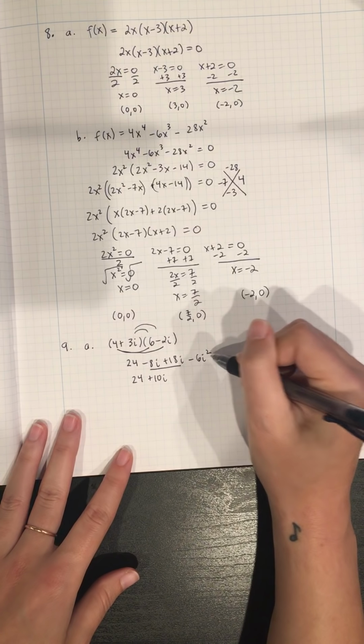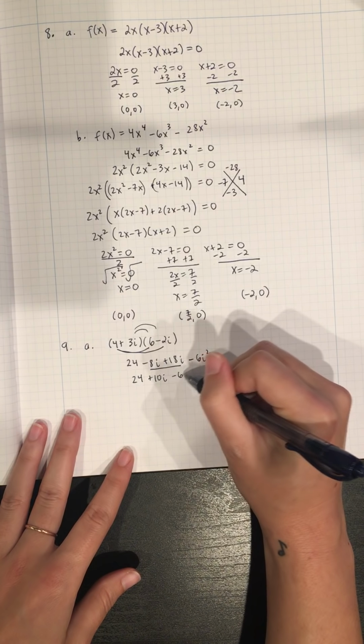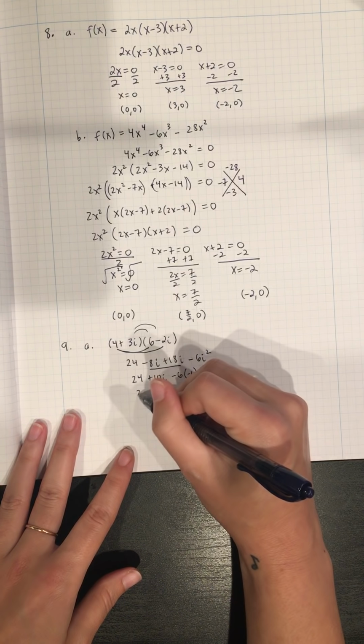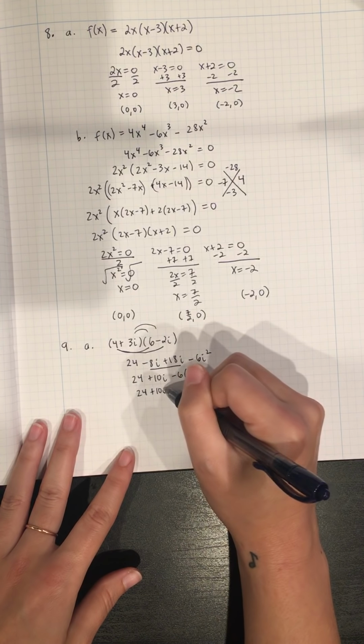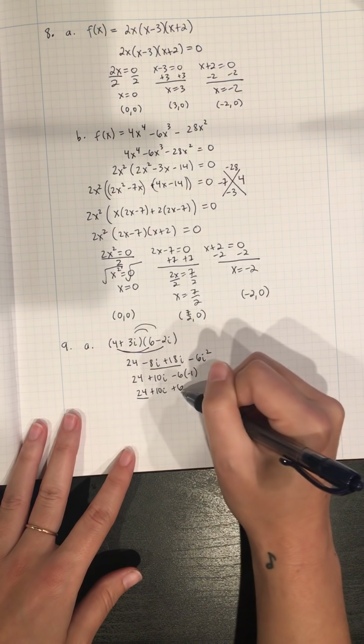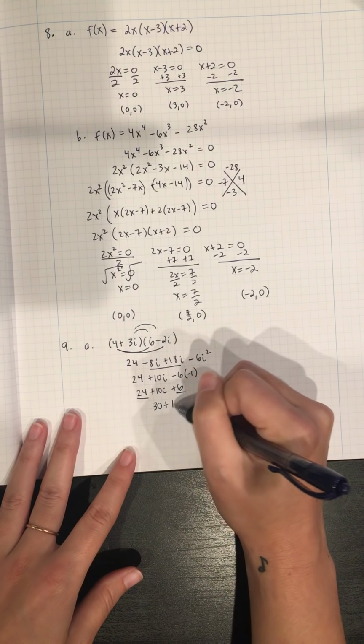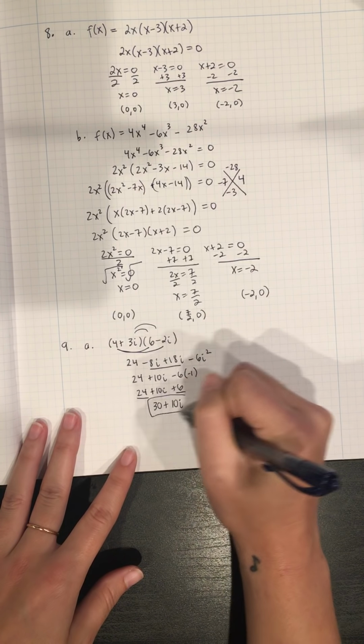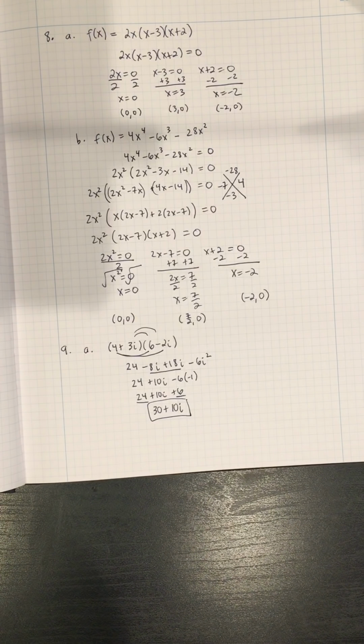And I'm going to remember that i squared is the same thing as negative 1. So this is 24 plus 10i plus 6. So I'll combine like terms and get 30 plus 10i, making sure I write my answer in standard form, a plus bi.